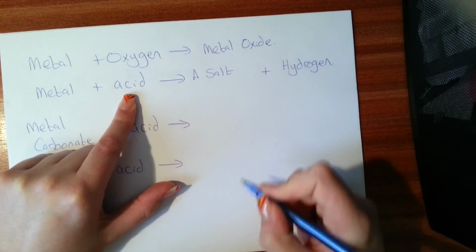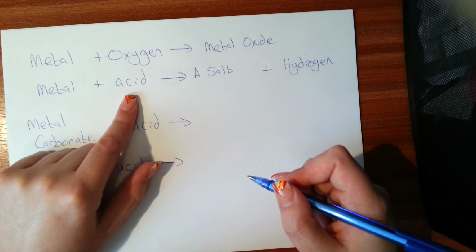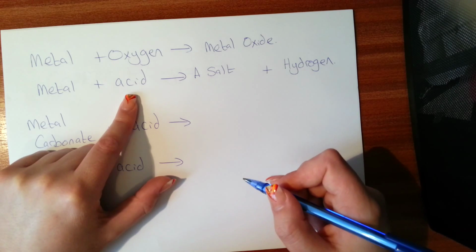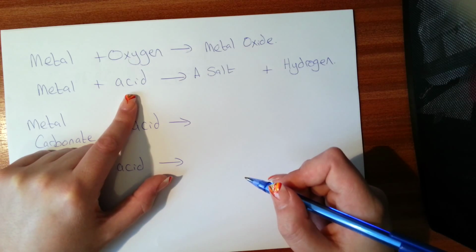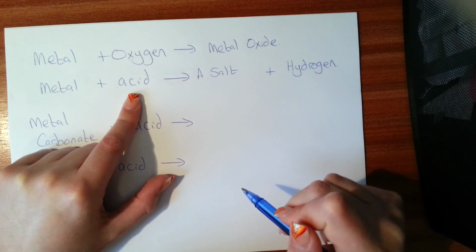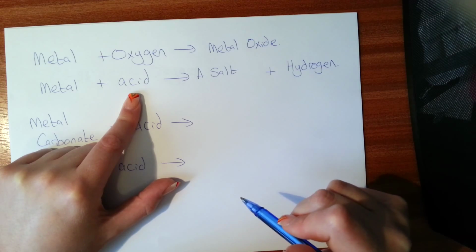Okay, you need to know the test for hydrogen. So if you remember, you put a light into the hydrogen, so from a spill, a wooden splint, okay, and the hydrogen explodes, creating a squeaky pop. So that's the test for hydrogen. That's the one where you ignite it, you put a flame next to it, and it explodes, producing a squeaky pop.